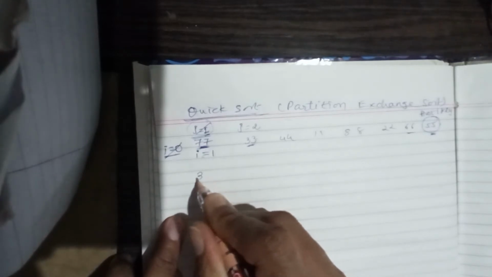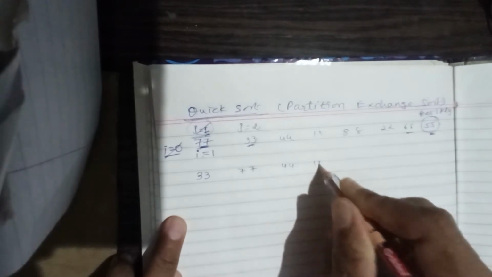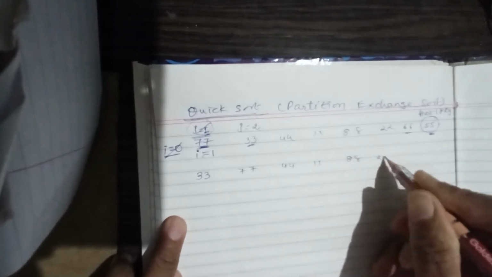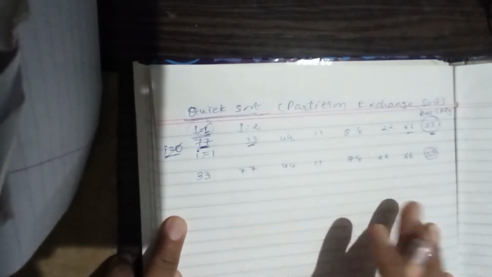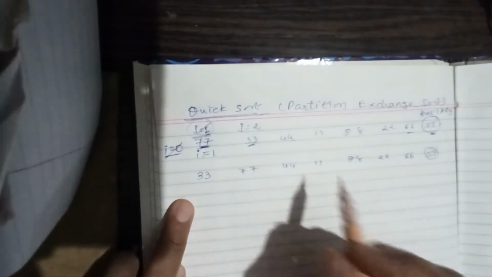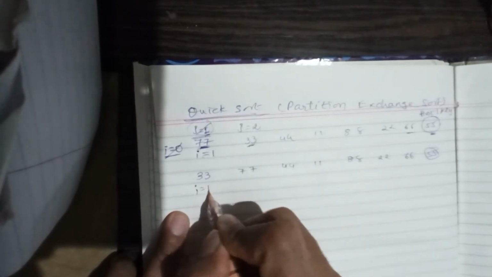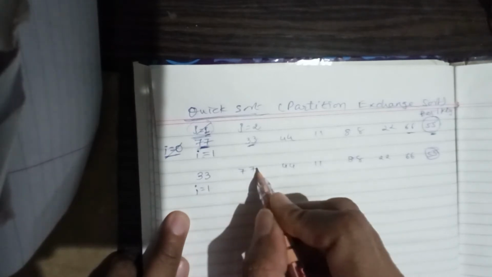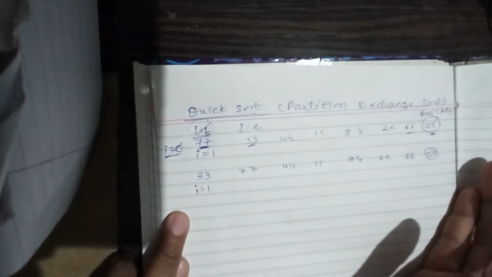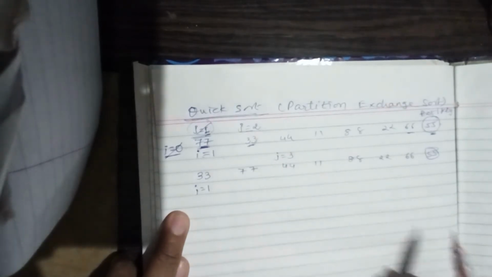So now we get 33, 77, 44, 11, 88, 22, 66, and 55 is our pivot element, or key element. Right now our I is pointing to position number 1, and once we exchange this value, we continue this process. Now we have to increment j by 1.